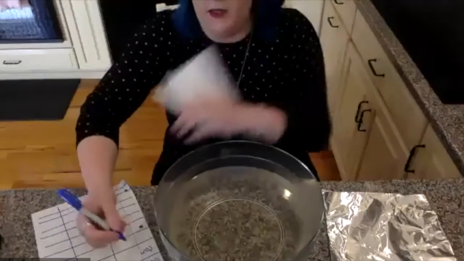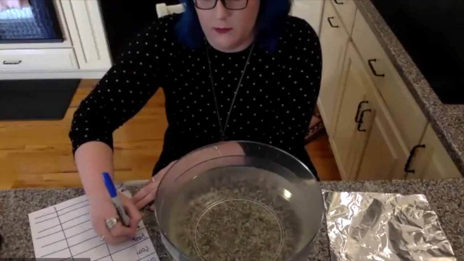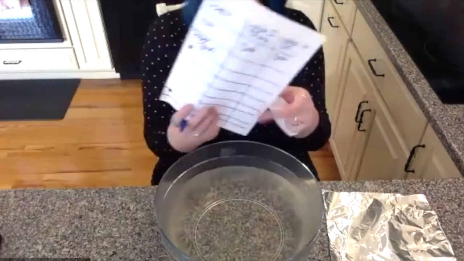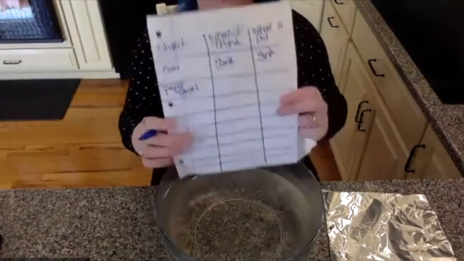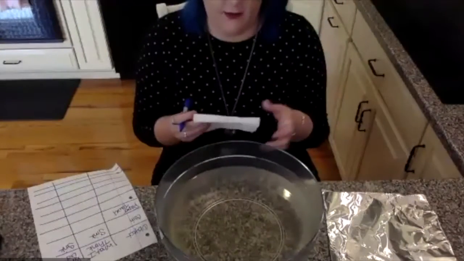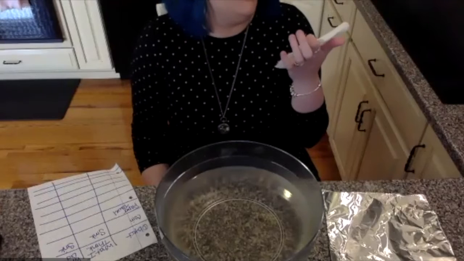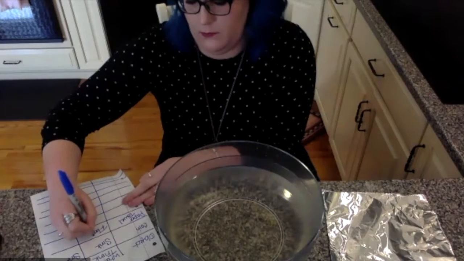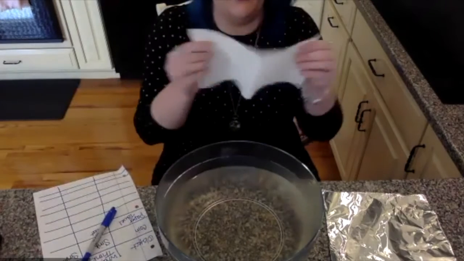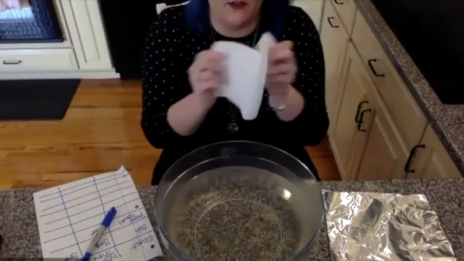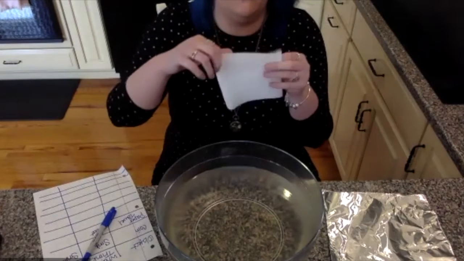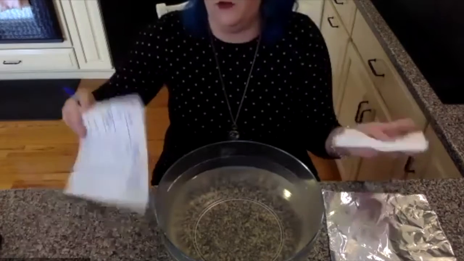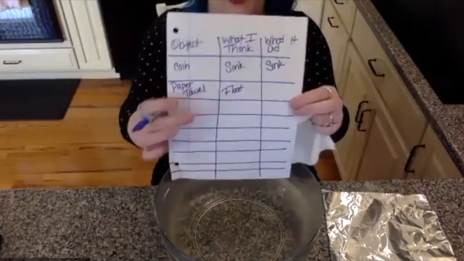So in my object line, I'm going to write paper towel, just like that. All right, and then I'm going to guess that this paper towel is going to float. It feels kind of light, feels kind of airy. Not really much to it. I don't think it's that dense. So I do think it's going to be buoyant, and I do think it's going to sit on top of the water. So I'm going to record that in my what I think section, and I wrote float.